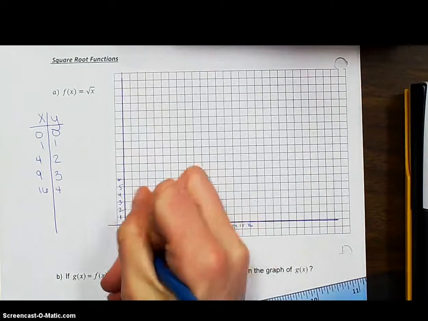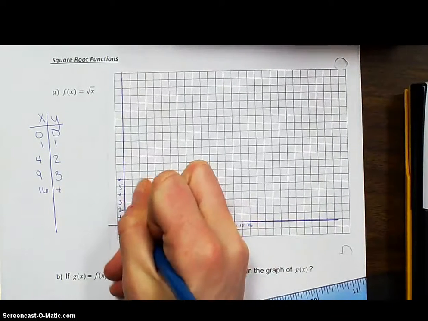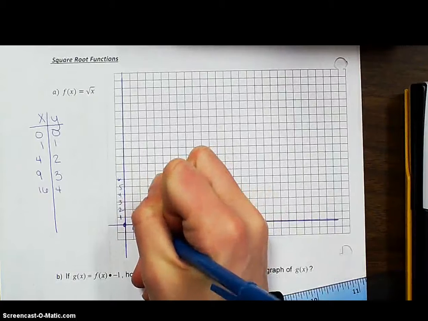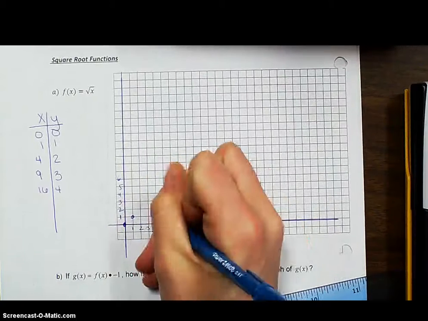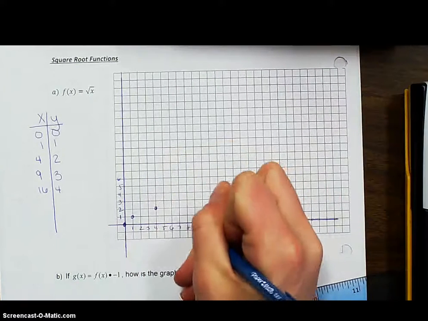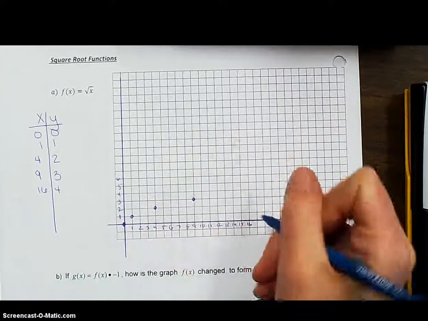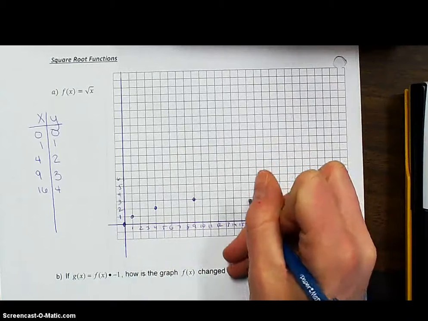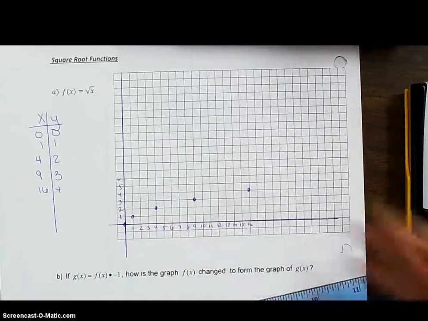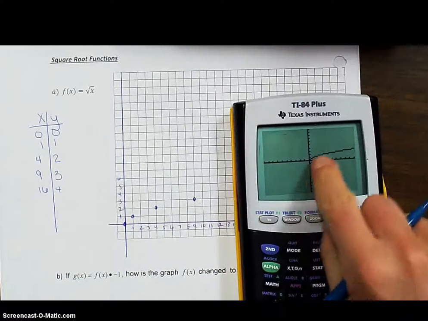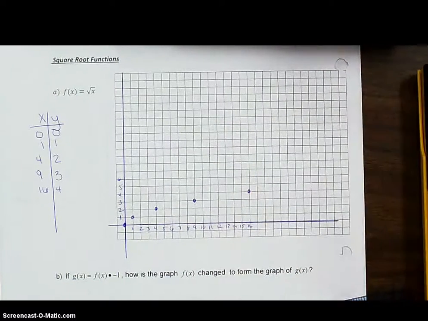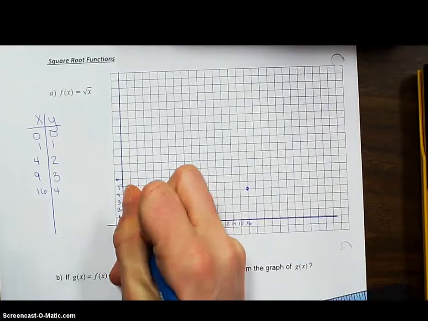And now let's plot our points. So 0, 0, 1, 1, 2, oh, we didn't have a 2, so we're going to go over to 4 and 2, 9 goes up to 3, 16 goes up to 4. Now remember, we want it to have this nice little curve to it, so I'm going to sketch out that curve.